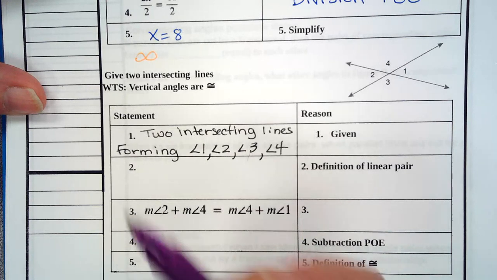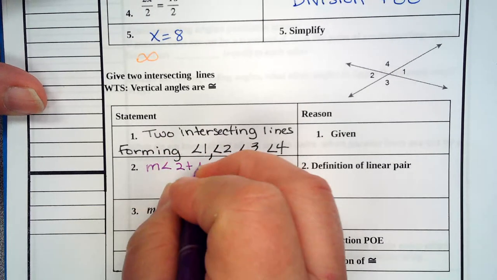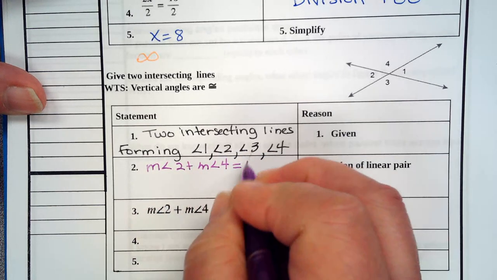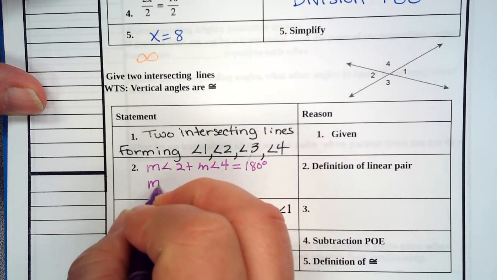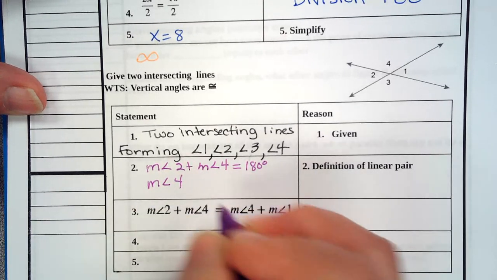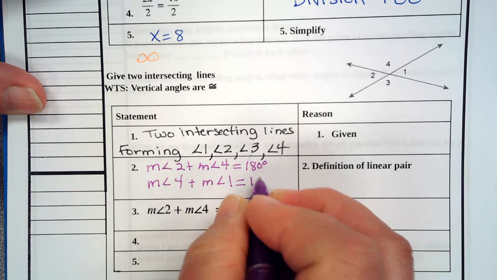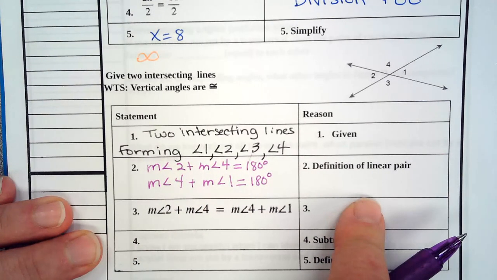So the measure of angle 2 plus the measure of angle 4 equals 180 degrees. The measure of angle 4 plus the measure of angle 1 equals 180 degrees. That's your definition of linear pair.